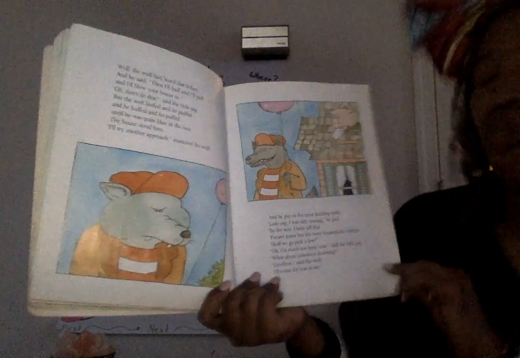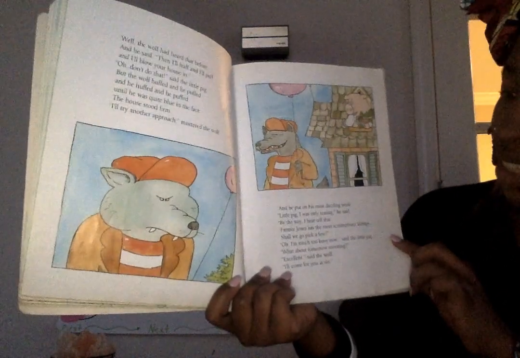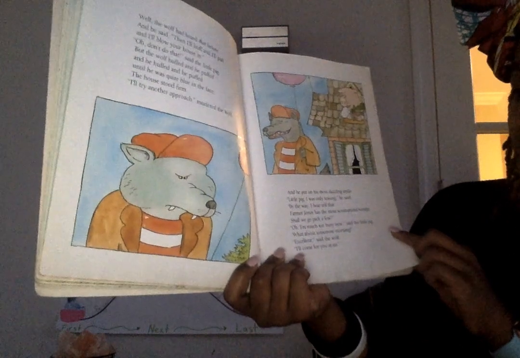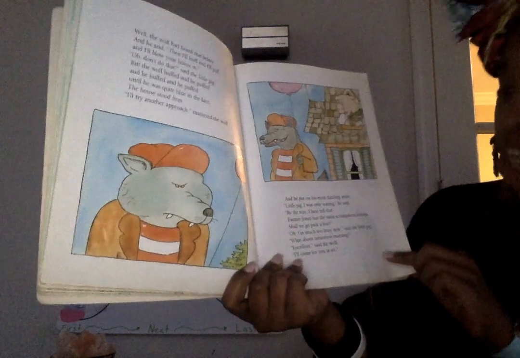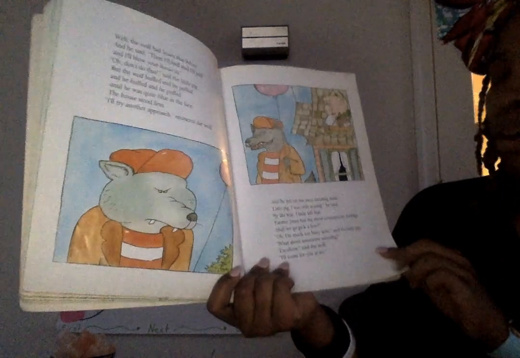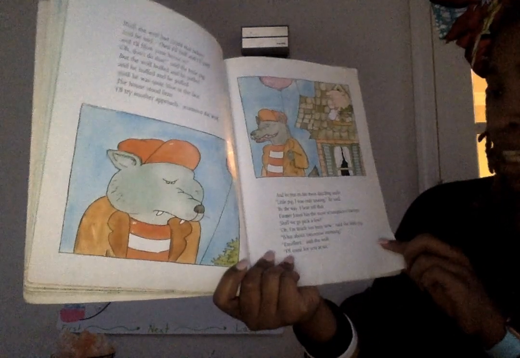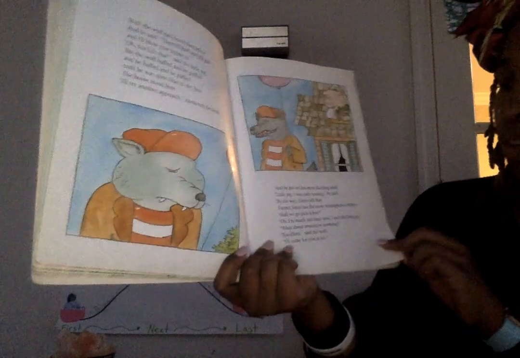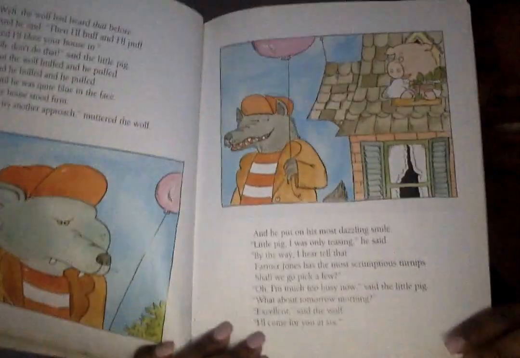"Little pig, I was only teasing," he said. "By the way, I hear that Farmer Jones has the most scrumptious turnips. Shall we go pick a few?" "Oh, I'm too busy now," said the little pig. "What about tomorrow morning?" "Excellent," said the wolf. "I'll come for you at 6."